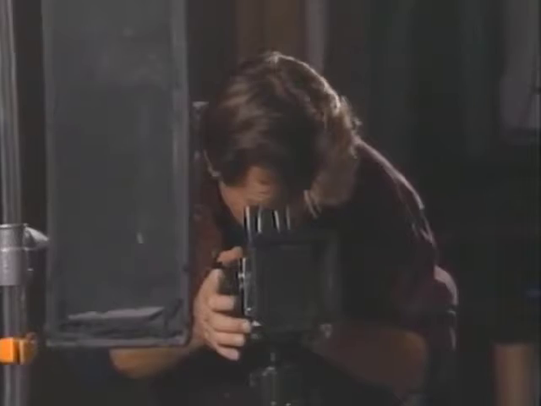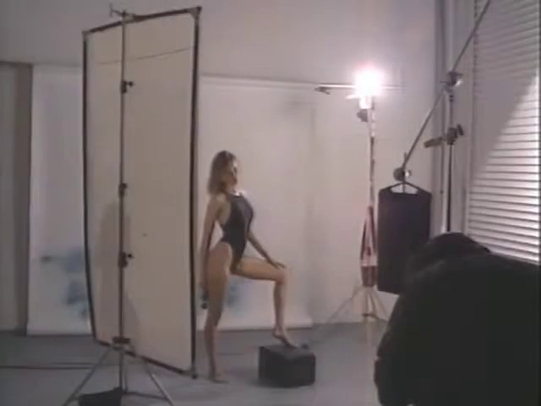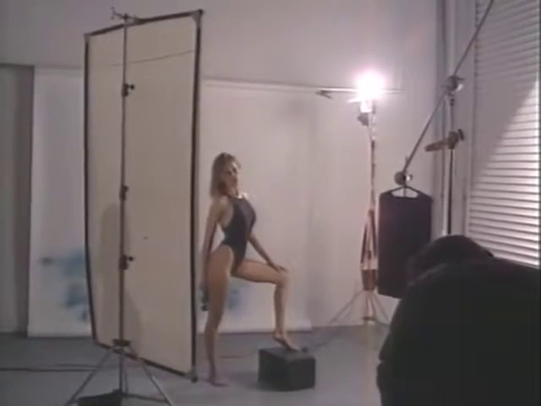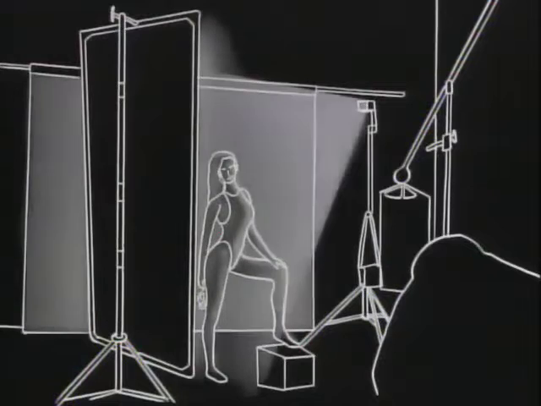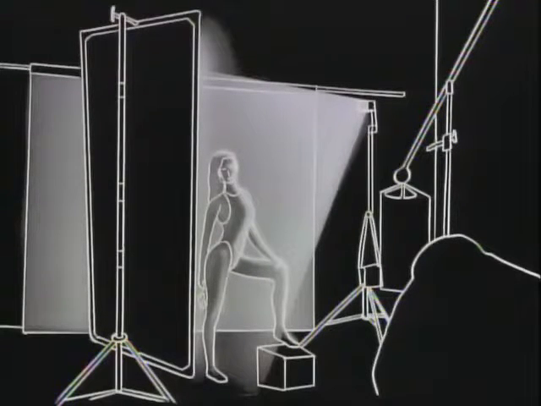As the final images of the day are recorded on film, we can look at a diagram of the lighting setup. With the strobe set up high to simulate the position of the sun, we can see that the light from the strobe illuminates both the seamless background paper and Karen and the white reflective panel.